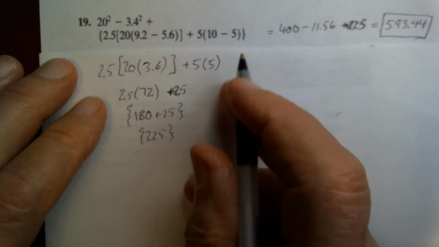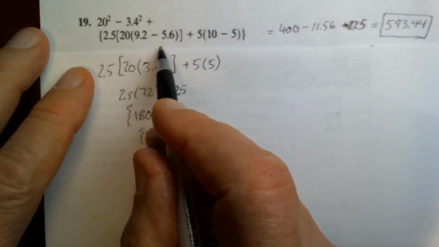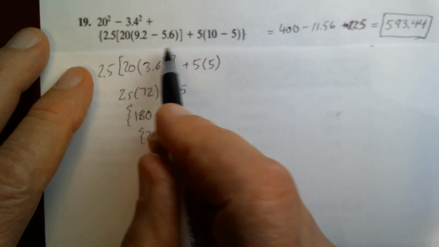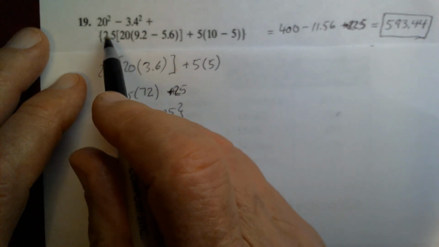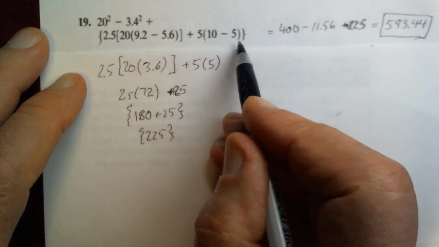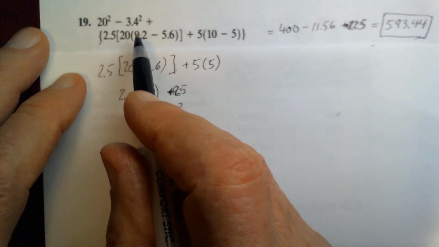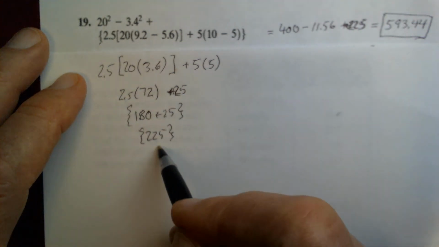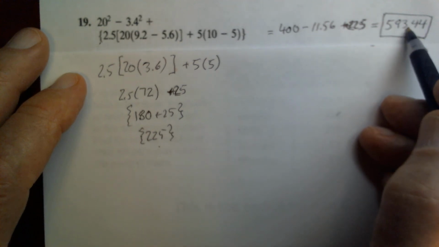So I would recommend you work on these elimination of brackets and parentheses and braces. Start on the inside and follow the steps that I took here and see if you came up with 225 for the expression here. And then the rest is fairly easy. 20 squared minus 3.4 squared, 400 minus 11.56 plus 225. And that's equal to 593.44.